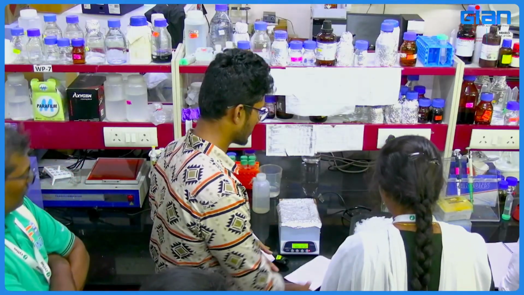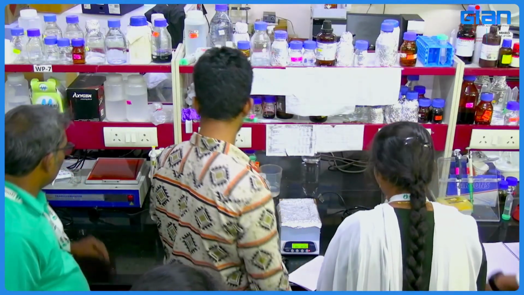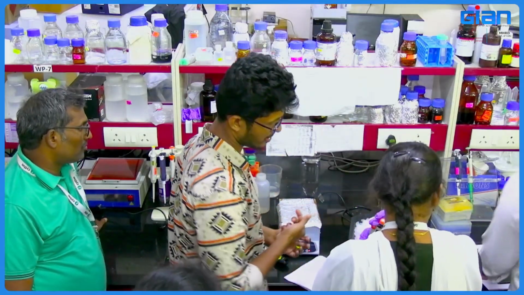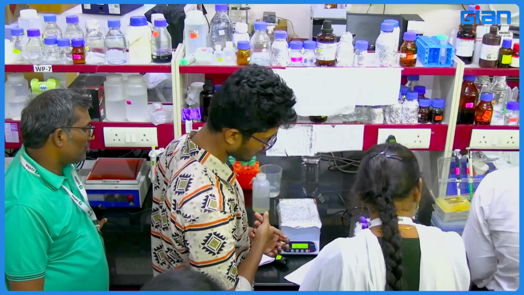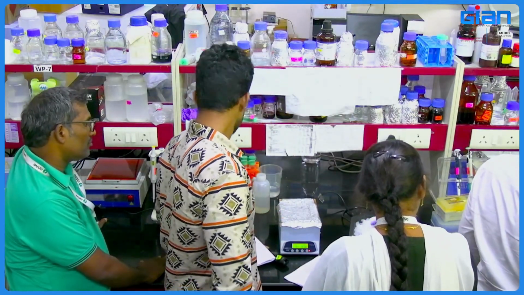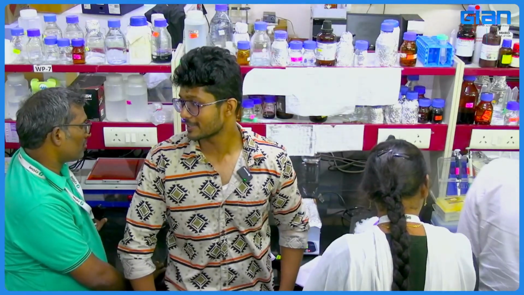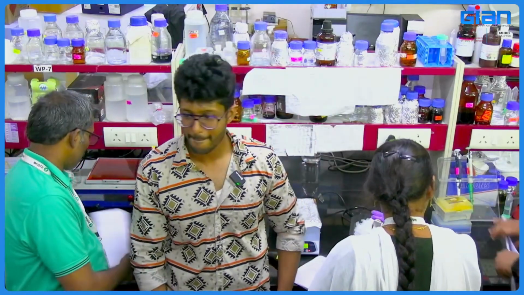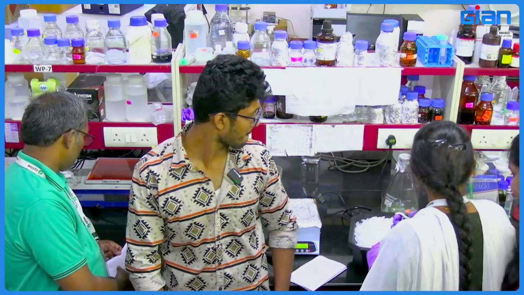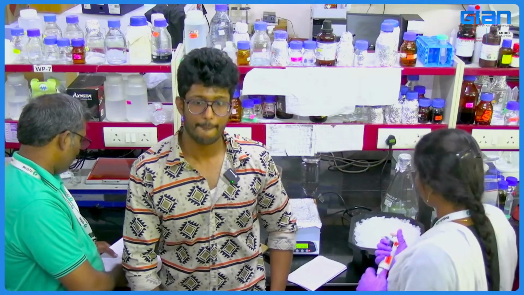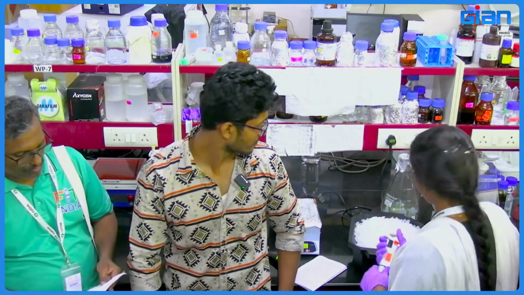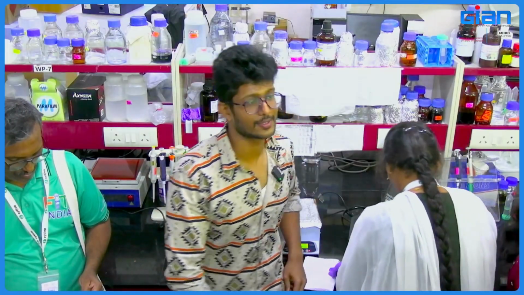Okay. So now take the pipette and set it to 3 microliter. Which side do you turn? Set it to 3 microliter. 10 microliter tip box. 10 microliter tip box. Tip boxes.